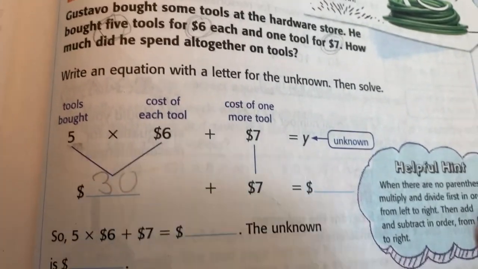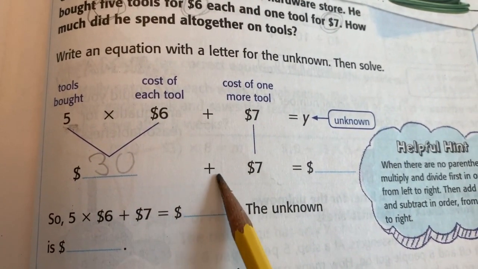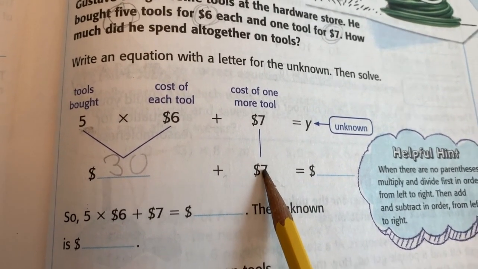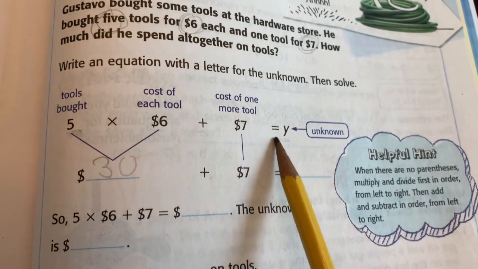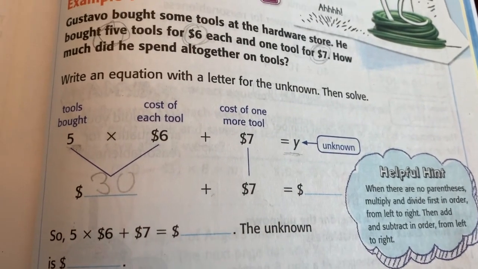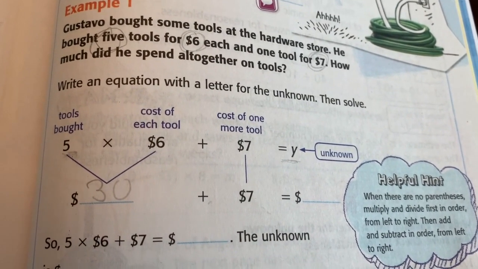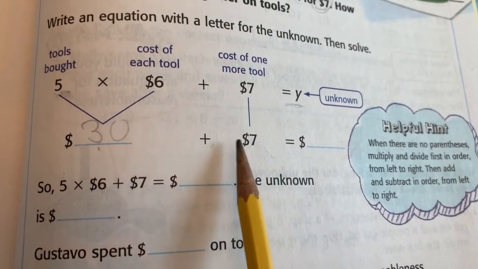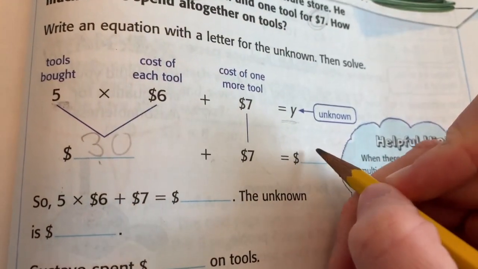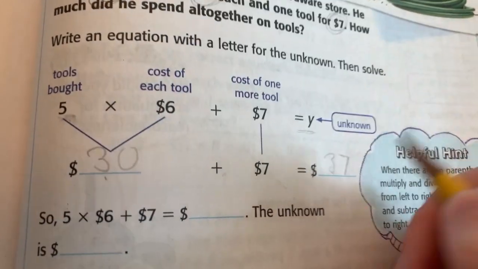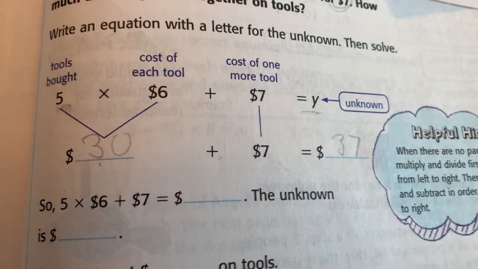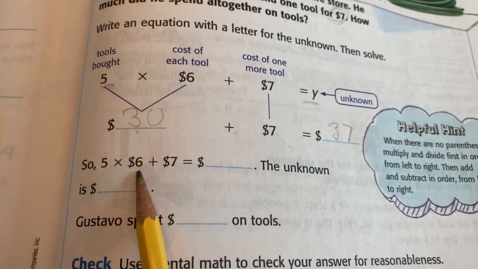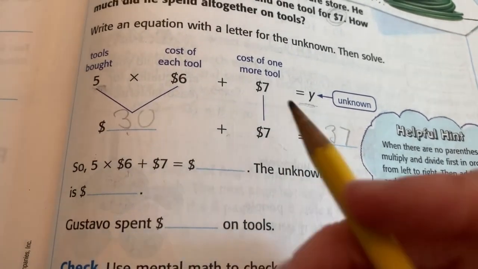Good. 30 plus this $7 for that extra tool that he bought is going to give us our unknown, which is Y. Remember, we can use any letter of the alphabet when we don't know how much we have. 30 plus 7 equals $37. Good.